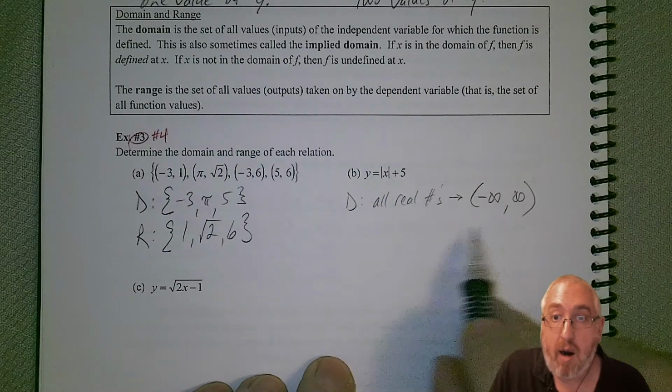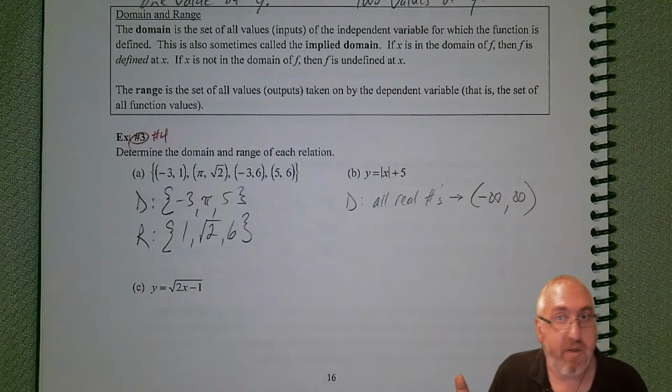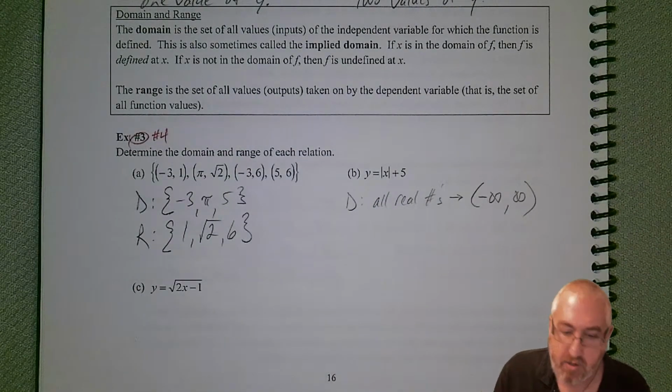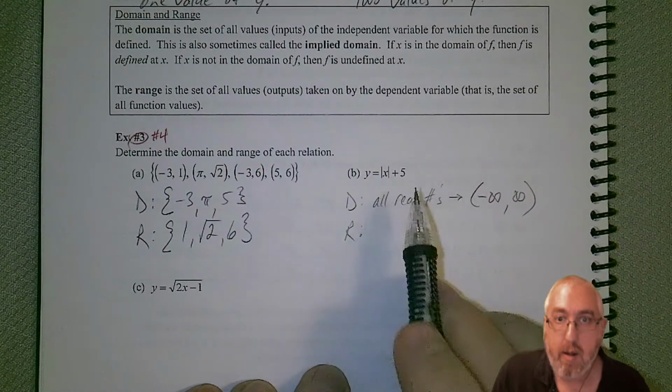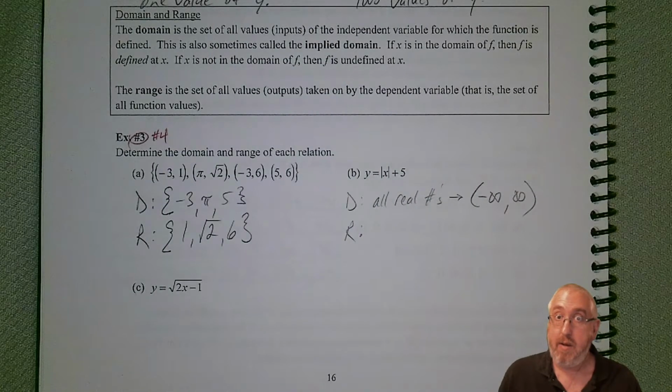All right, so there's our values of x. Everything works. But what about our values of y? Do we have all values of y that can be attained in this equation?